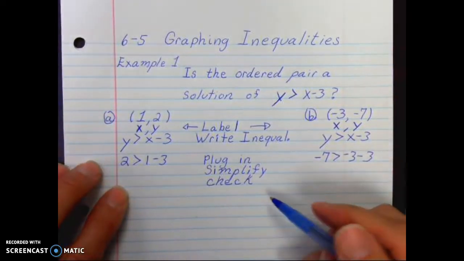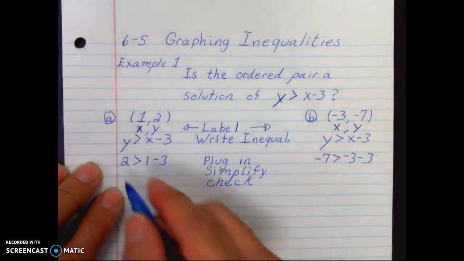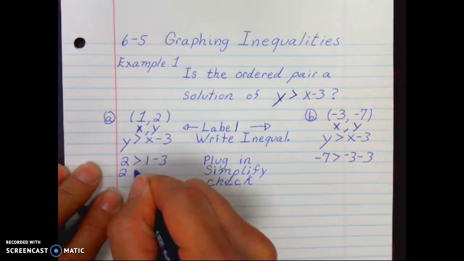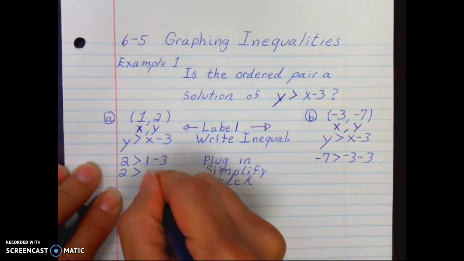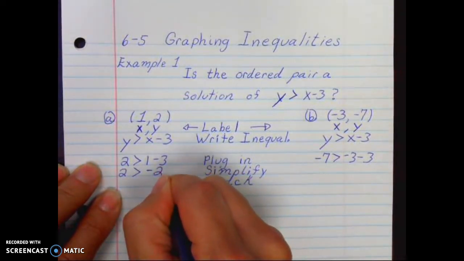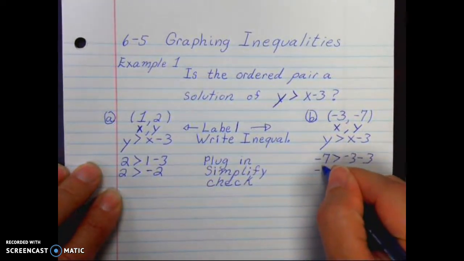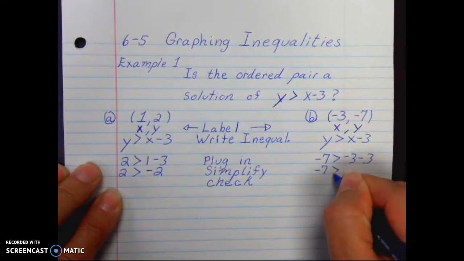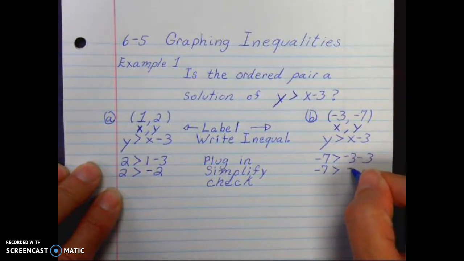Then basically I'm just going to use my calculator and I'm going to simplify this side. This side's already done. So over here I get 2 is greater than, and then 1 take away 3 on my calculator said negative 2. I'm going to just quickly jump over here. Negative 7 is greater than, I'm simplifying this side. Well, negative 3 minus 3 makes a negative 6.